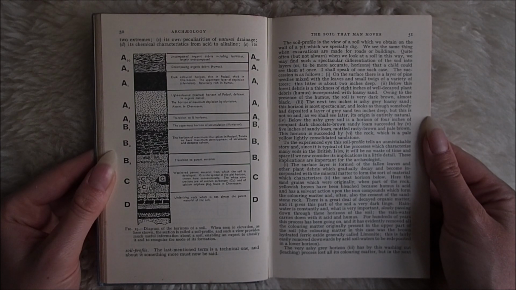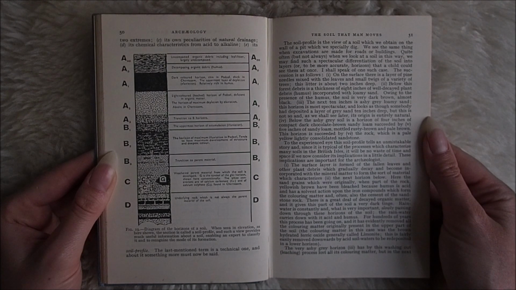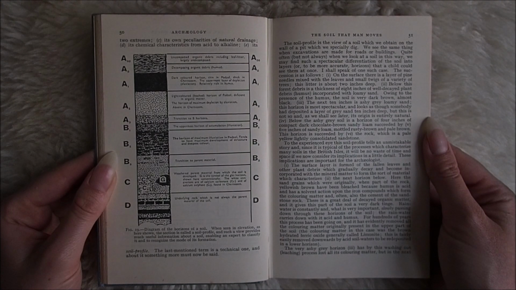I shall speak of one such case. The succession is as follows. 1. On the surface there is a layer of pine needles, mixed with the leaves and small twigs of a variety of trees. This litter is about 2 inches deep. 2. Below this forest debris is a thickness of 8 inches of well-decayed plant debris, humus, incorporated with loamy sand. Owing to the presence of the humus, the soil is very dark brown, almost black.